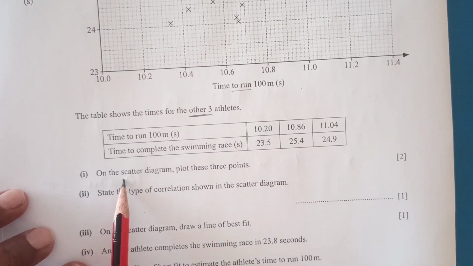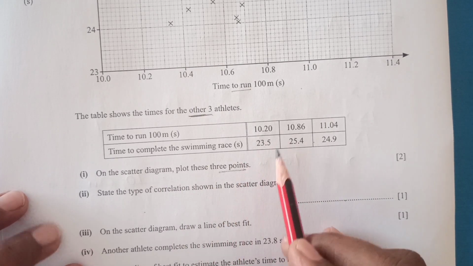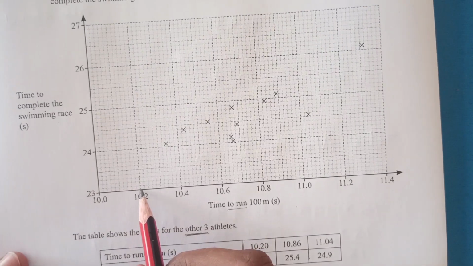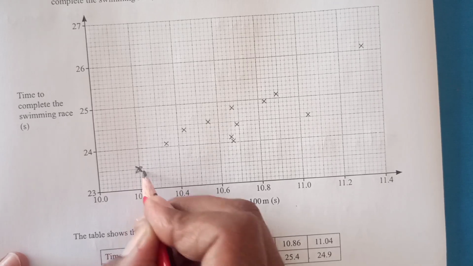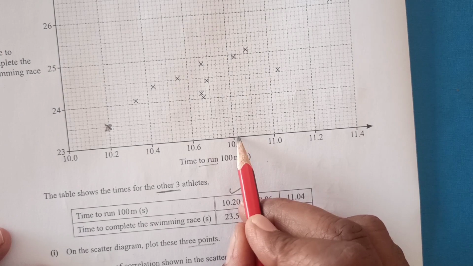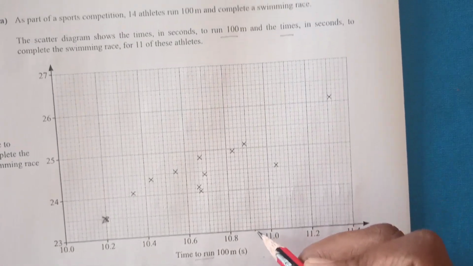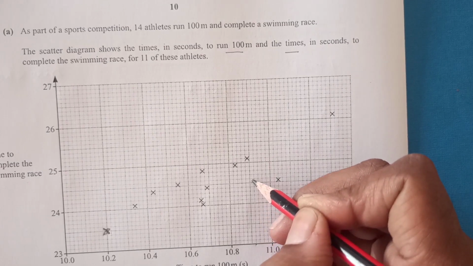So on the scatter diagram, plot these 3 points. We are just going to plot 10, 20. 10, 20 is here, and 23.5 will be here, this one in the middle. Then 10, 86: 81, 82, 83, 84, 85, 86 is this one, and 25.4. 25.4 on this line.